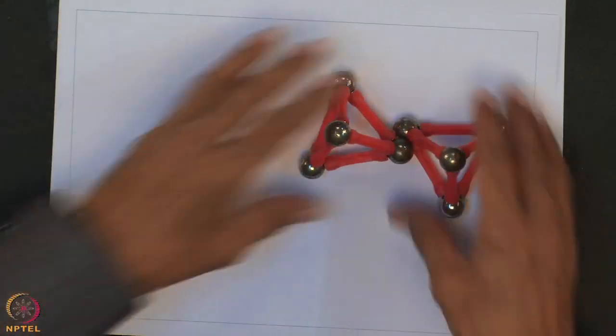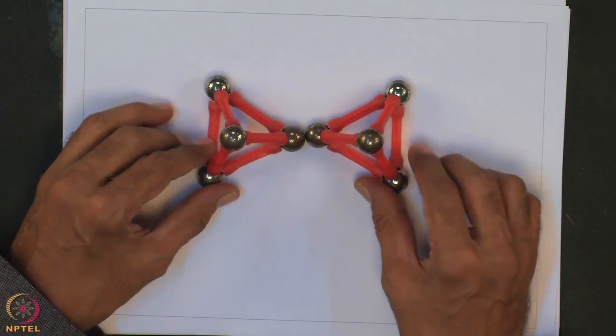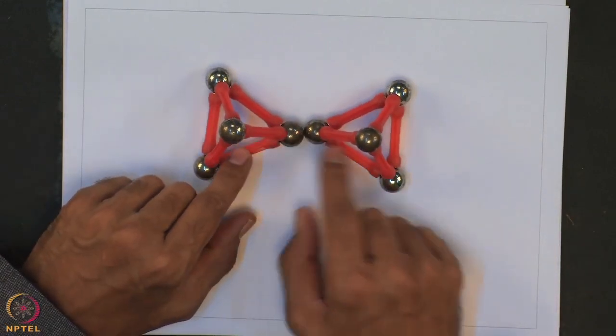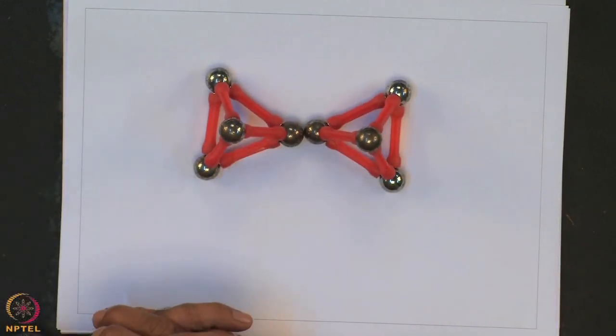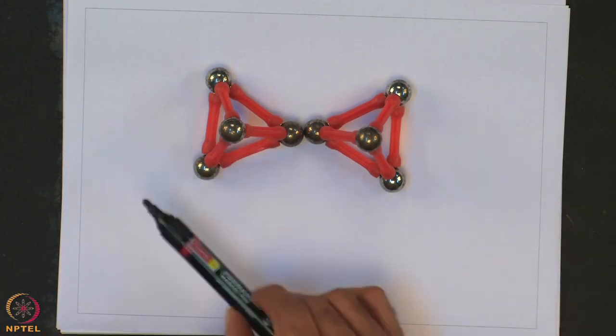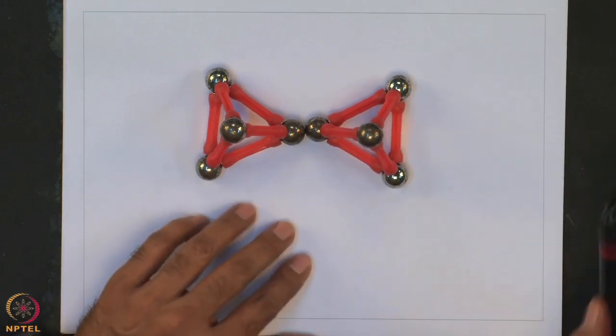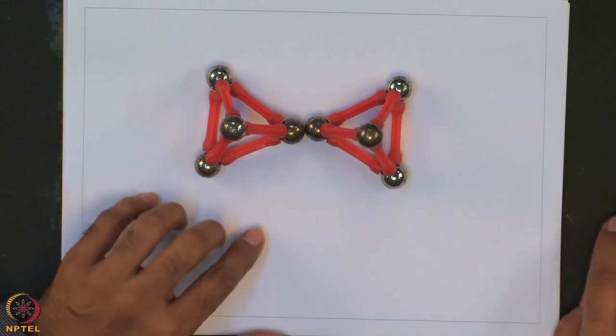So, this is an example for pyrosilicate. Of course, pyrophosphate is also there. So, we have only one Si-O-Si linkage, and in this case the basic structural unit is, if you can count, 1, 2, 3, 4, 5, 6 and 7. So, that means Si2O7 6 minus will be its composition.